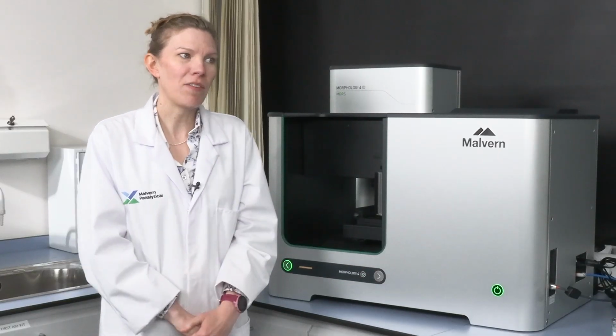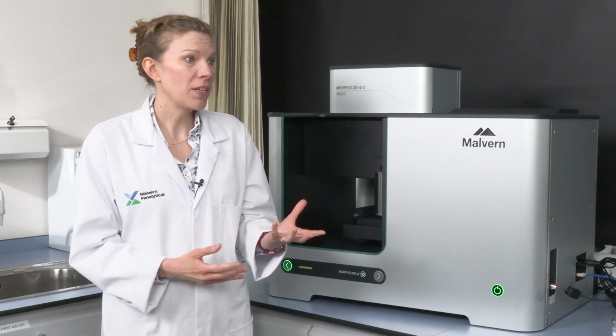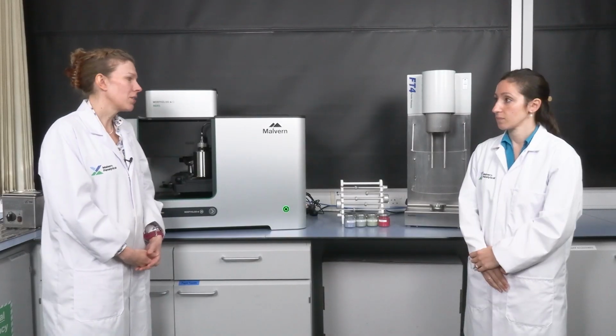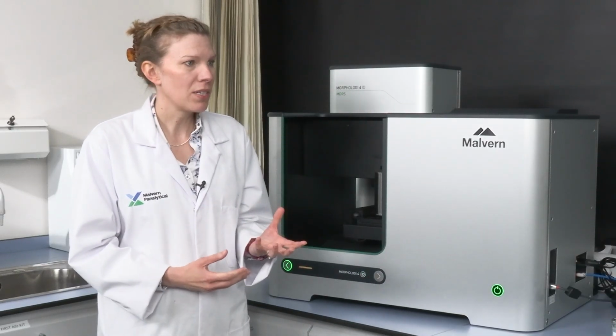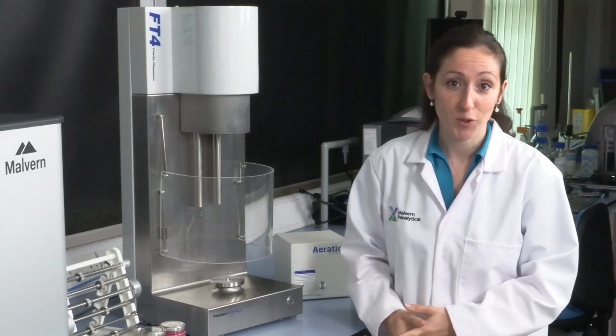That's really interesting because then the size and shape analysis that the Morphologi can do can inform the results of the FT4. Absolutely. So you might have a powder with similar size distribution, but process completely different. One might block your die, one might flow fine. And that could be down to the shape of the materials. If you have irregular shaped particles, this can tend to restrict the flow. So that's where the FT4 comes in.